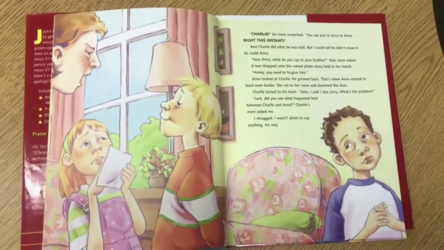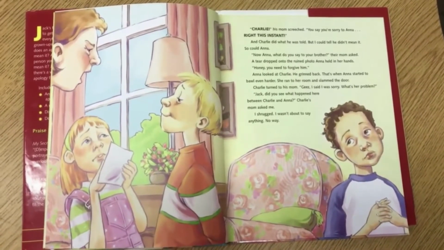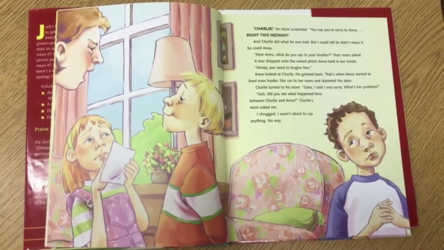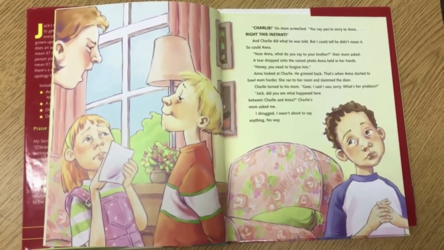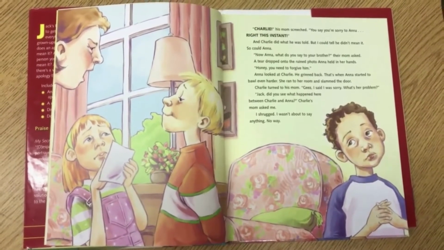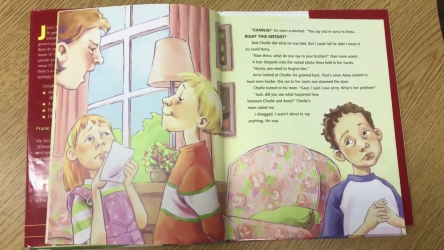"Charlie," his mom screeched, "you say you're sorry to Anna right this instant." And Charlie did what he was told, but I could tell he didn't mean it. So could Anna. "Now, Anna, what do you say to your brother?" their mom asked. A tear dropped onto the ruined photo Anna held in her hands. "Honey, you need to forgive him."